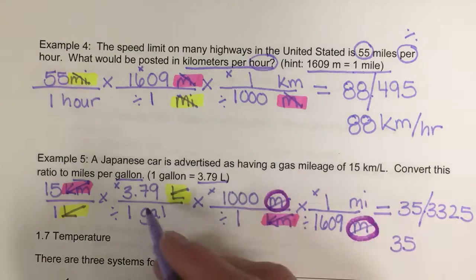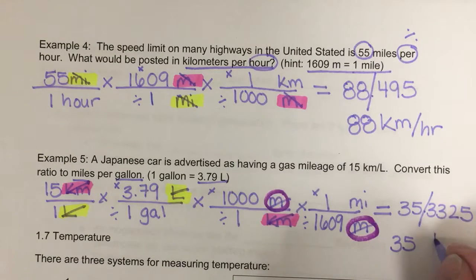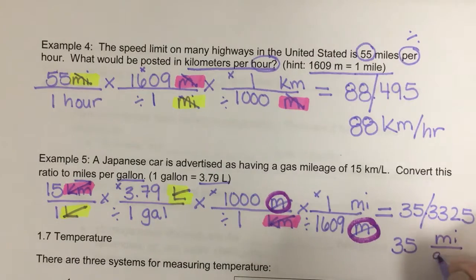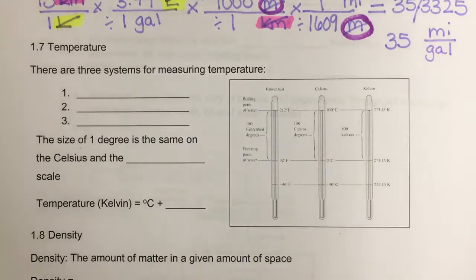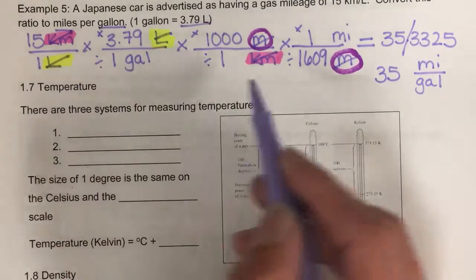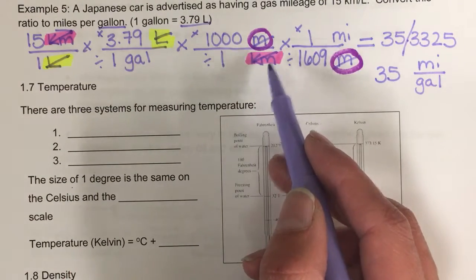So I've got miles per gallon. Okay? So conversions are going to be super important. We're going to change units all the time, and it's always going to be the same setup. Whatever units you're trying to make go away need to be opposite each other so that they can cancel out, okay?